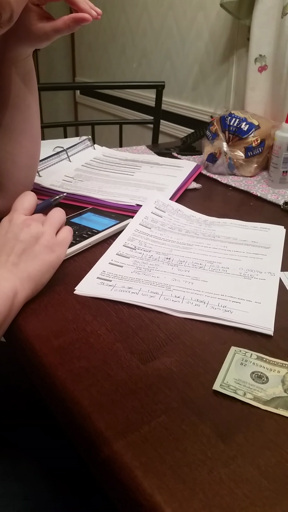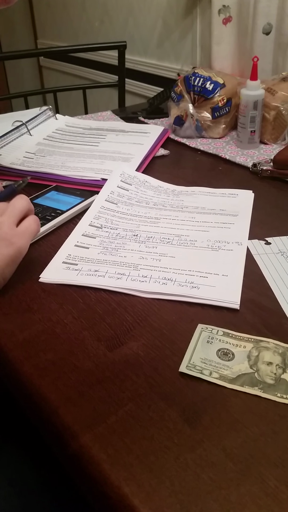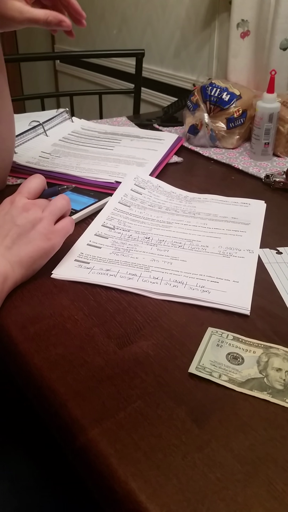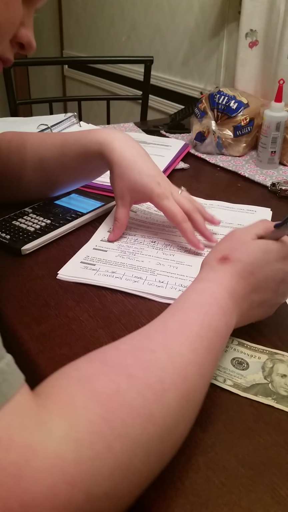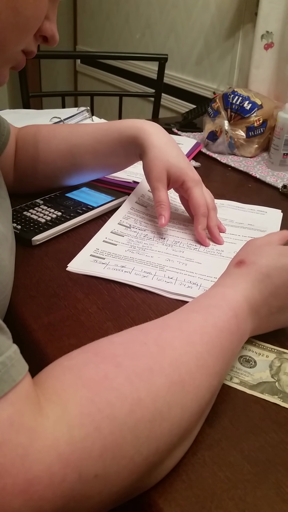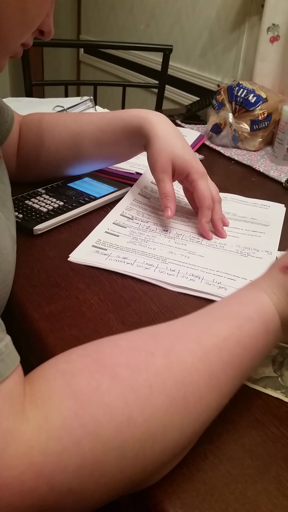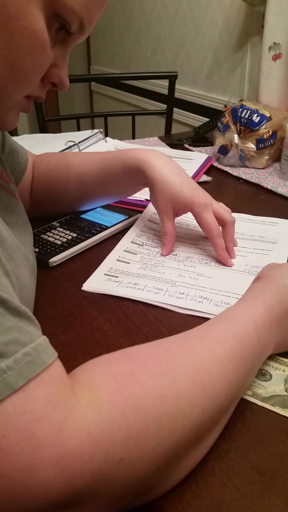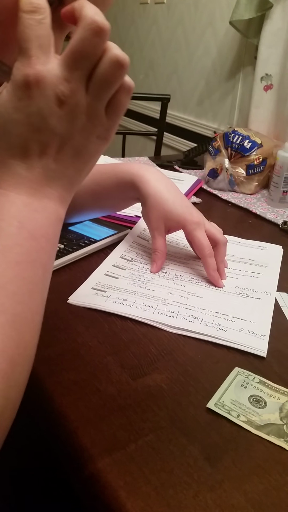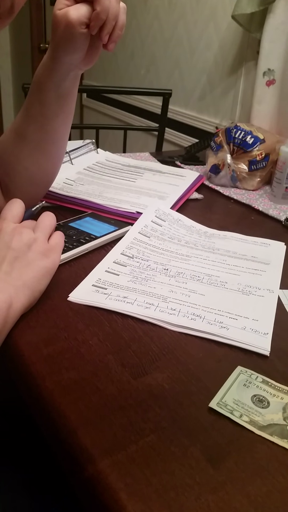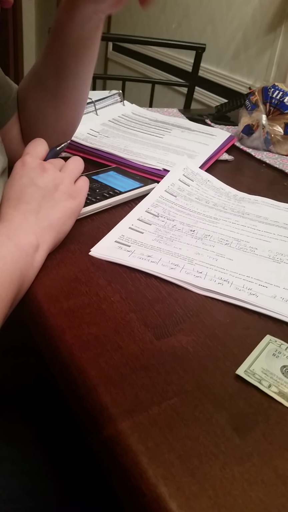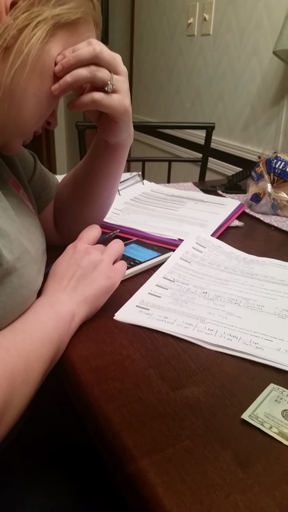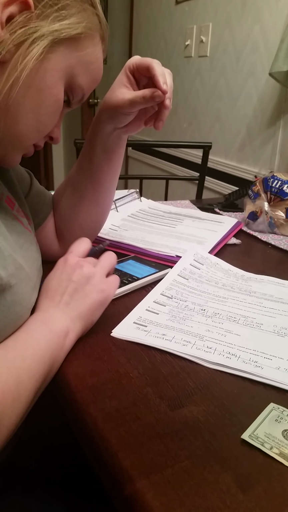So we're going to do $48.5 million times 5 equals 2.425 times 10 to the 8th power over 0.00001 times 60 seconds times 60 minutes times 24 hours times 365 days.